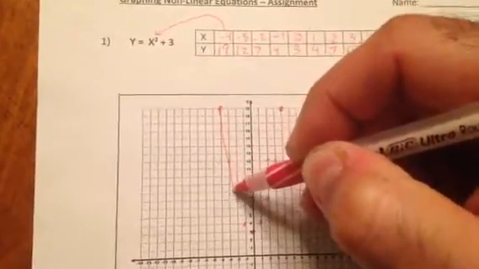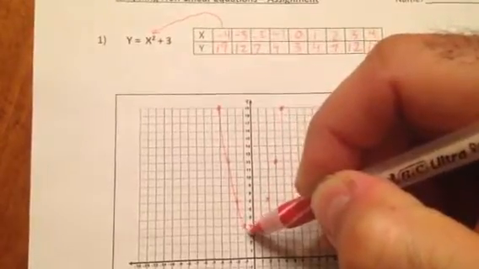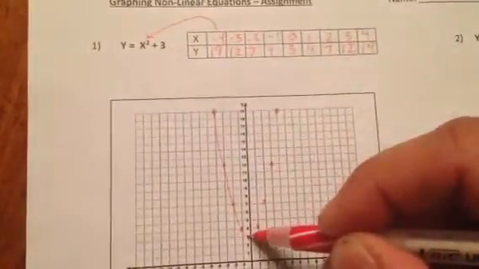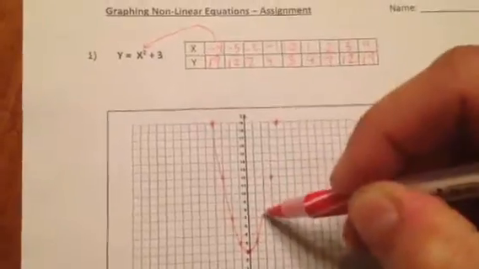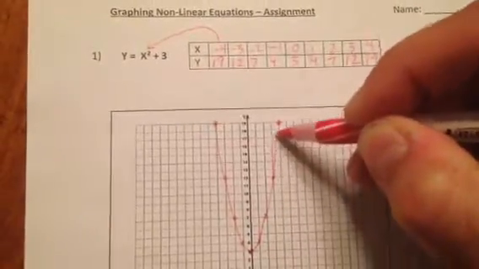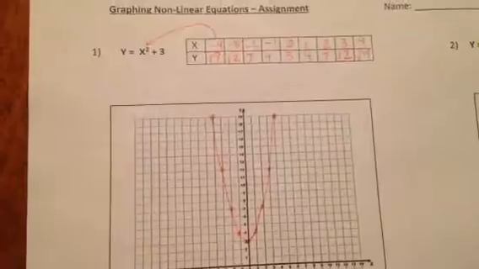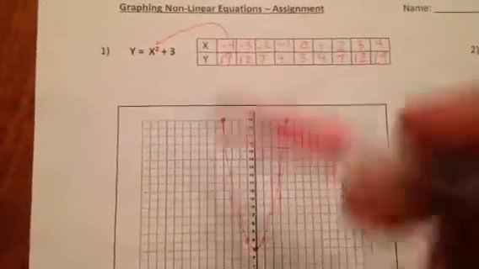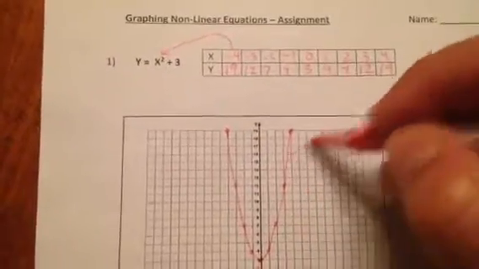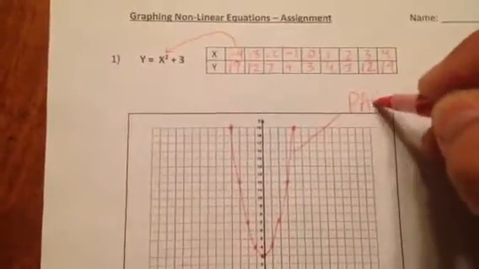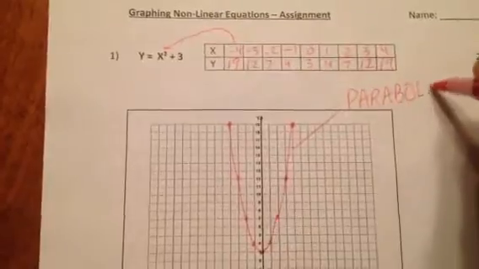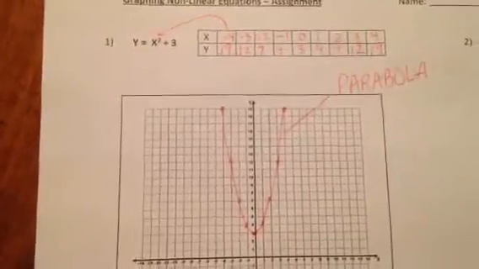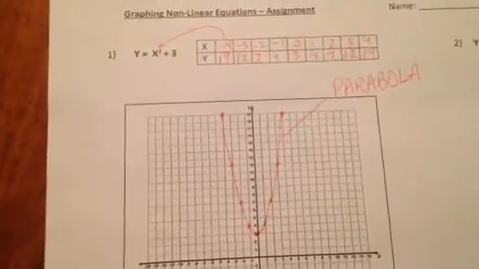So it comes down, makes a little curve and comes right back up. What we have is a bowl shape, a very narrow bowl, or a V or U shape. That shape is called a parabola. So it's not a linear equation, it is nonlinear.